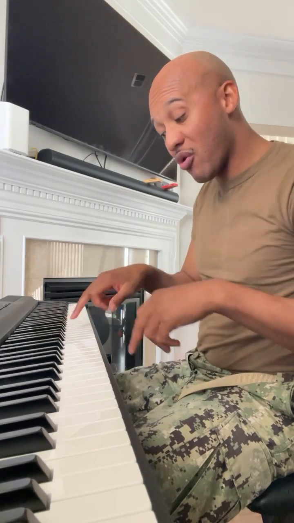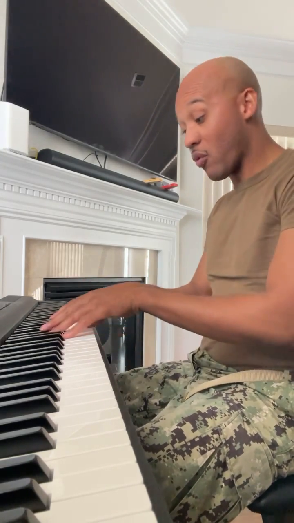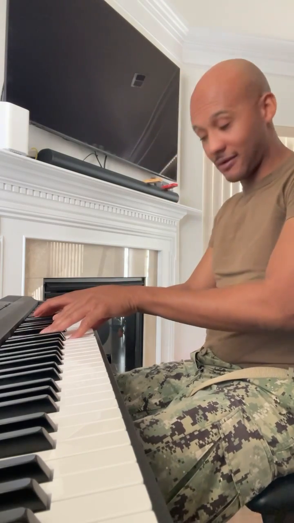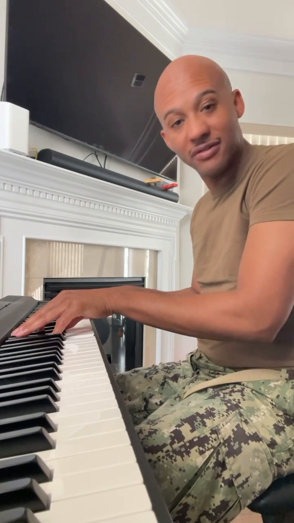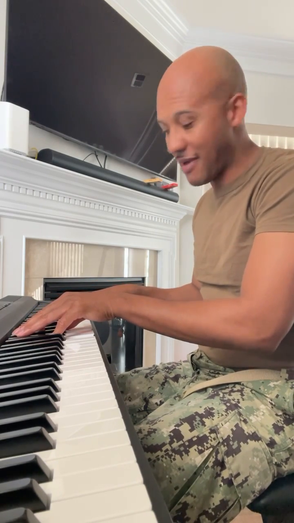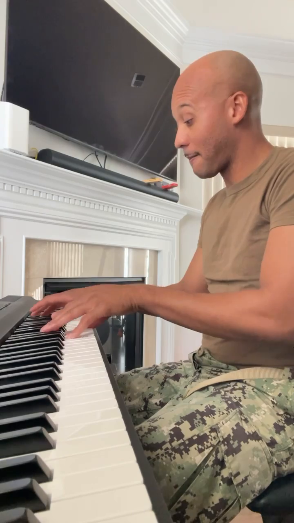Let's go to D, right? The first one was in C sharp. Let's go up a half step. D. So 1, 6, 2, 5. See, it sounds the same. It's just half step higher. Right?